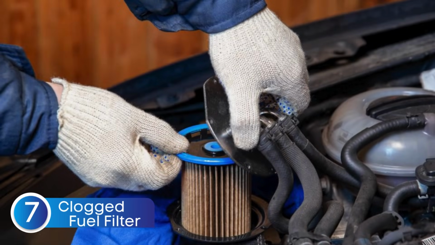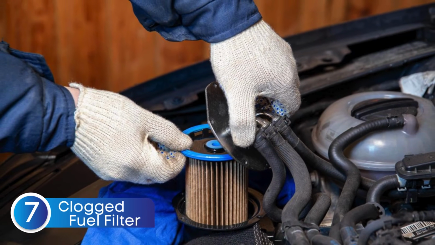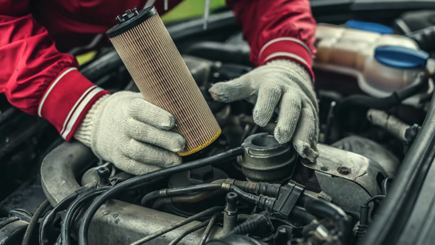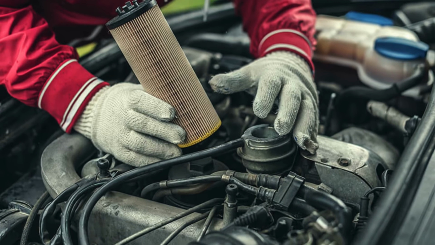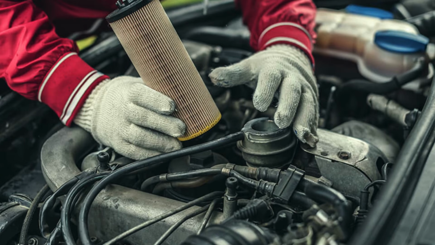The seventh cause is clogged fuel filter. A clogged fuel filter restricts the flow of fuel to the engine, making it harder for the system to maintain the correct air-fuel ratio. Over time, this can lead to a lean condition and trigger the P0170 code.